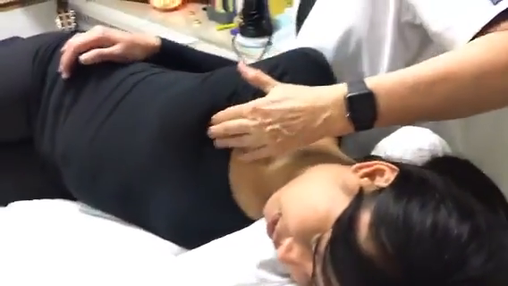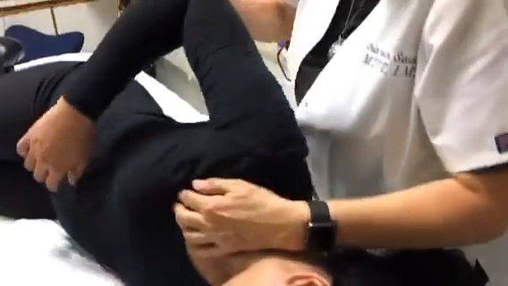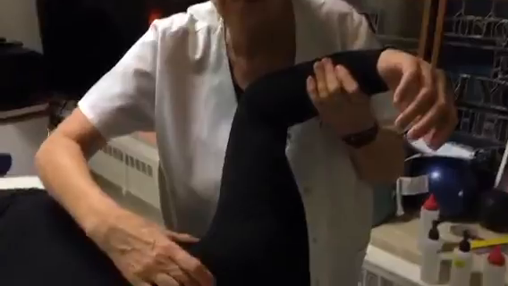So right here, that pec area, we're going to be looking at the pec over here, other parts of the pec. How's the pec doing? I'm going to shorten it all the way, and let's lengthen it. Now let's take a look at the pec minor. Not too much trouble with the pec so far?